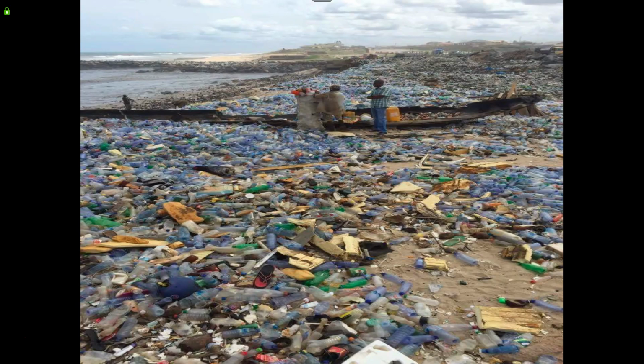This figure is expected to rise to up to 70 million tons of plastic entering the oceans globally every year by 2025, and that is assuming that current trends continue. So what I would like to see is an intervention and a reduction very soon in that number of plastic that is expected to enter the ocean.